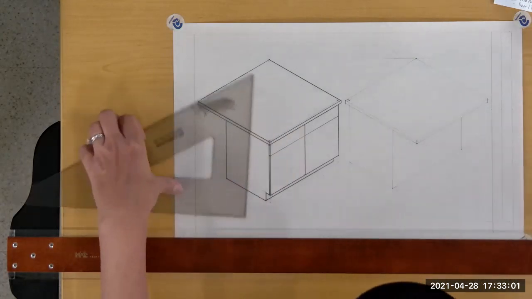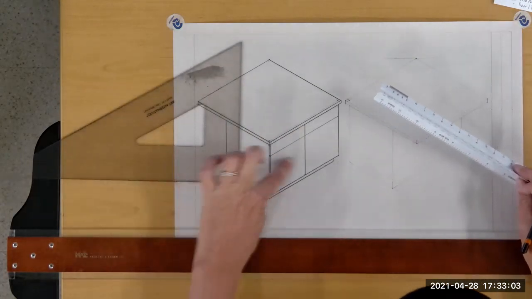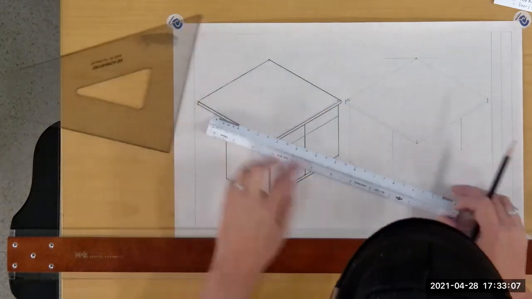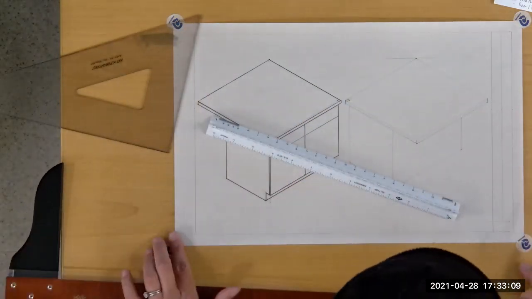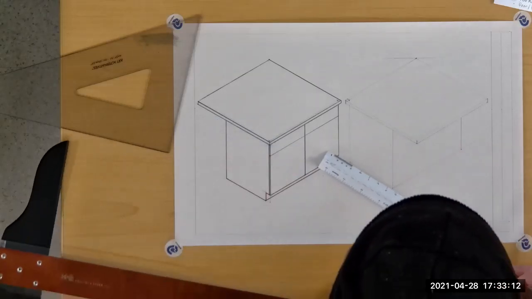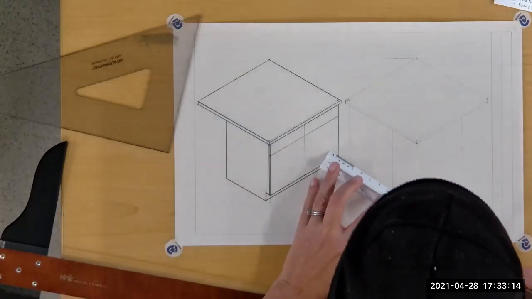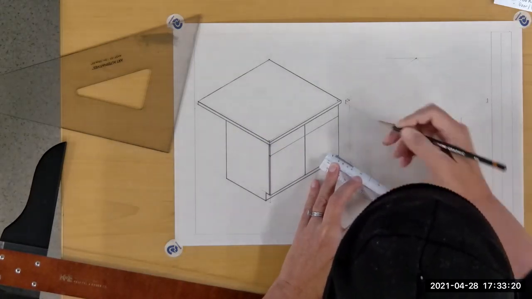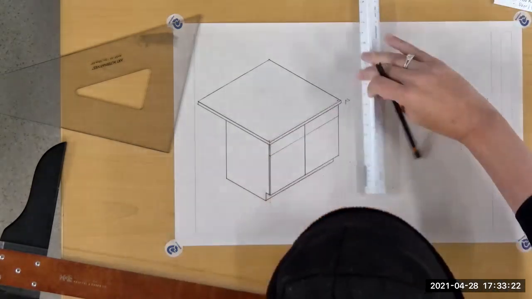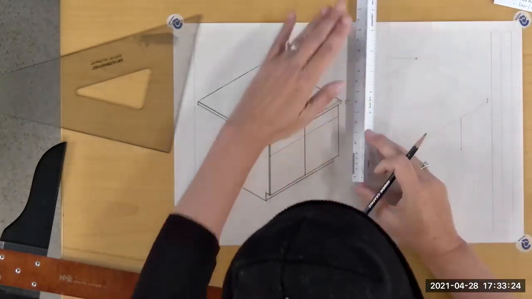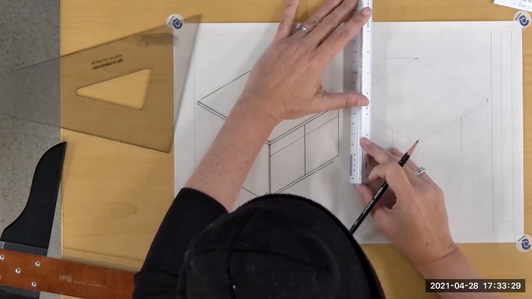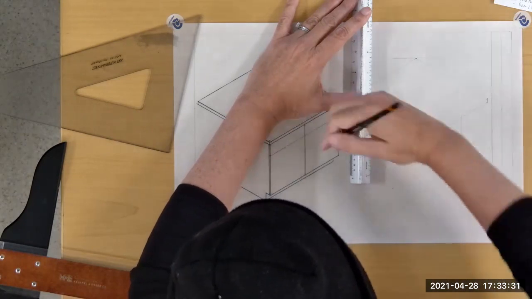Now we still have to put in our toe kick. And the biggest thing is thinking through where you're measuring. This is what's going to help you start understanding how these drawings go together. So we're going to measure our 3 feet of depth and our 4.5 inches of height.